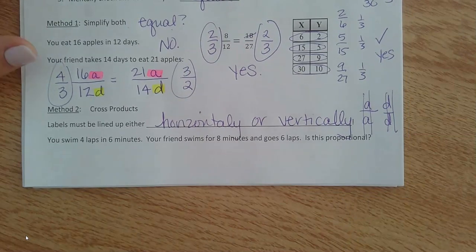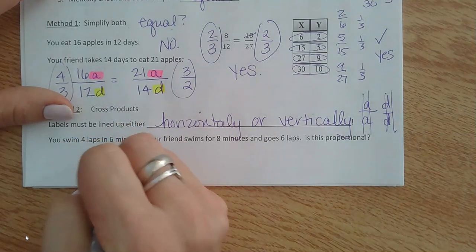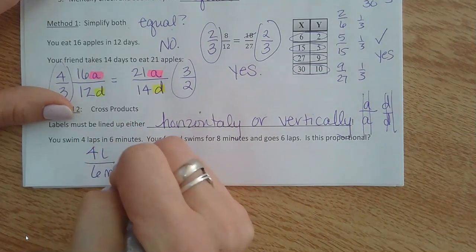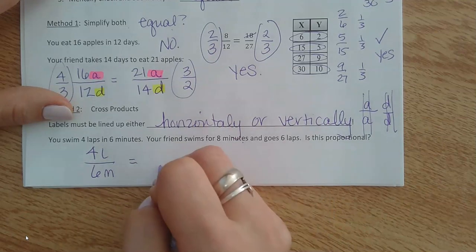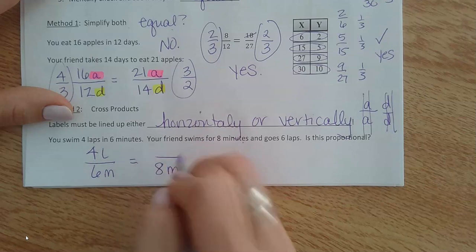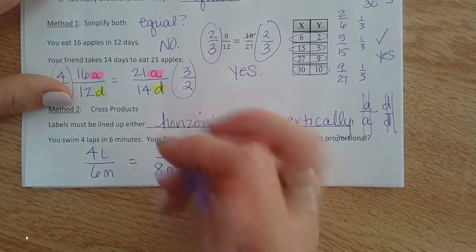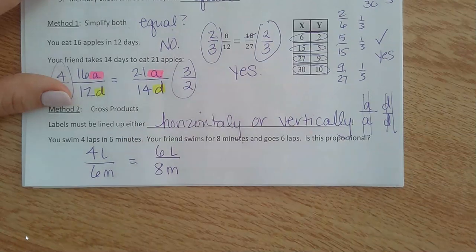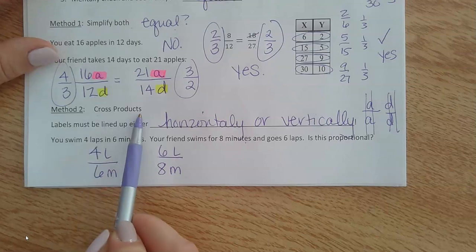Okay, so for any of these methods, as you're setting up your proportions to check, make sure labels are lined up. Okay, so you swim 4 laps in 6 minutes. 4 laps in 6 minutes. Your friend swims for 8 minutes. So again, I'm careful here lining up my labels. Minutes on the bottom, and goes 6 laps. Now, could I simplify? Sure, but we're going to show you cross products.